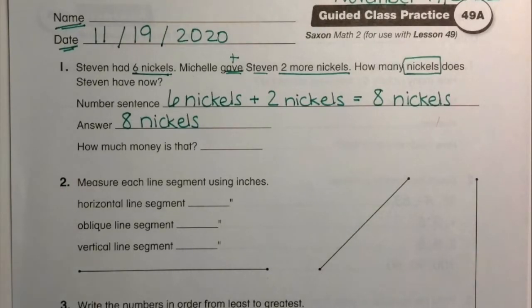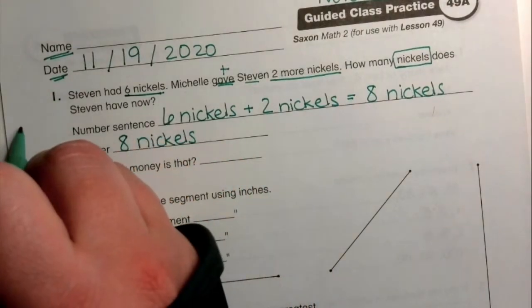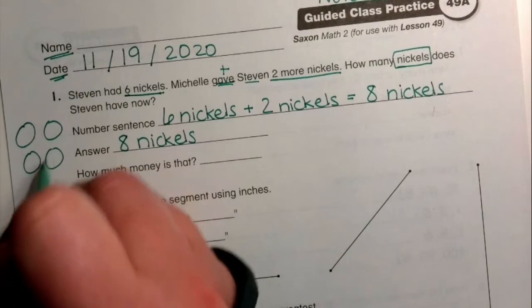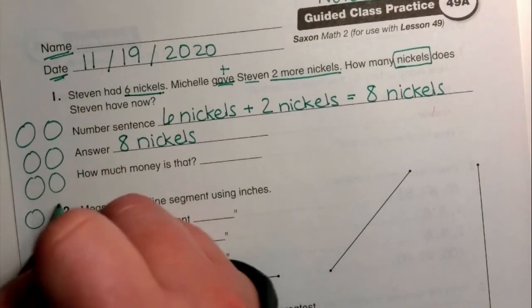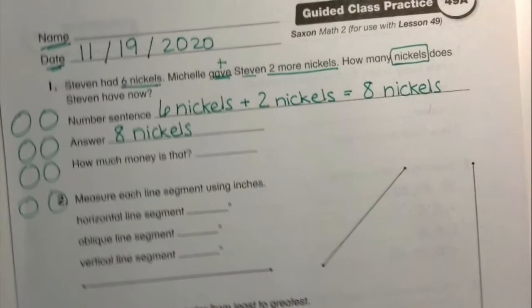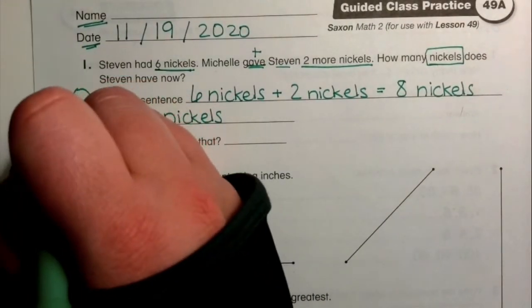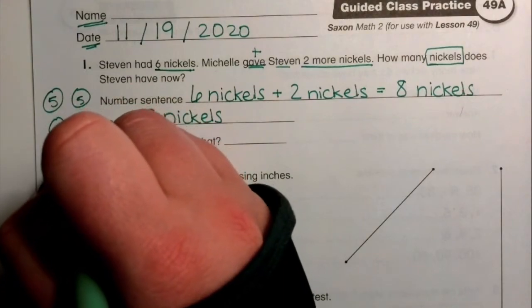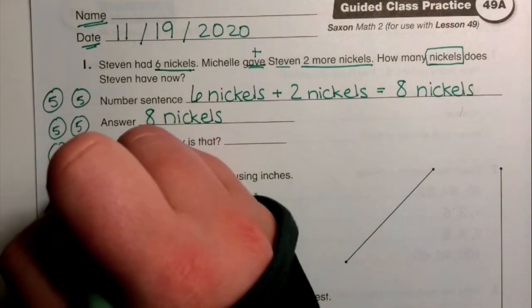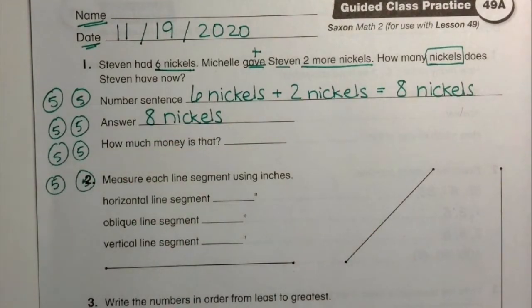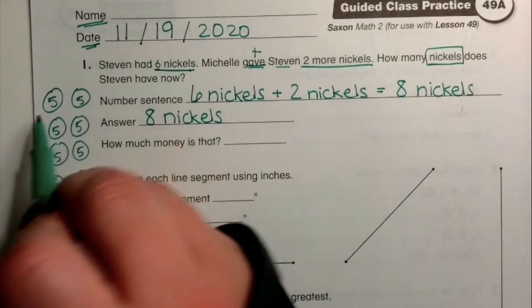So 8 nickels. It means I have to count by 5 8 times. Sometimes it's easier if you just draw out circles so that you know how many times you have to count by 5s. Okay, so as we count them, I'm just going to cross them off so we make sure we don't use them again. Let's count by 5s.